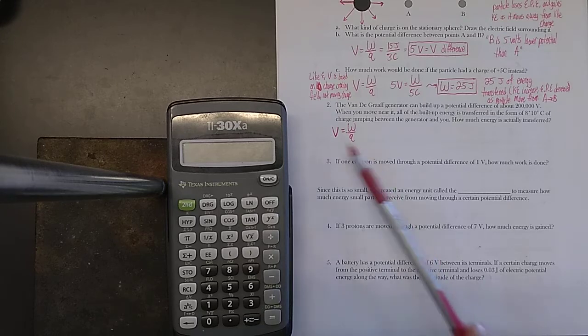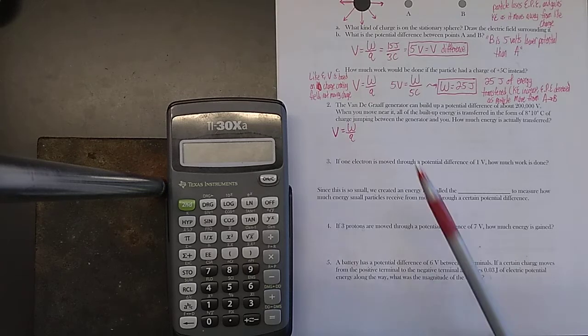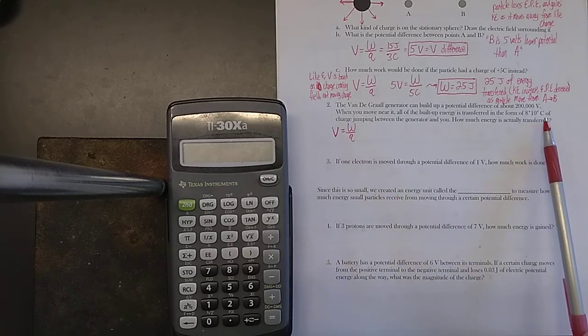So what we're talking about with this voltage difference, the 200,000 volt difference, is between the Van de Graaff generator and you. We're going to move 8 times 10 to the negative 6 coulombs of charge from the generator to you, or maybe vice versa. I think it's the other way around, actually. I think the charge goes from you to the generator. In any case, we want to know how much energy this transfers.